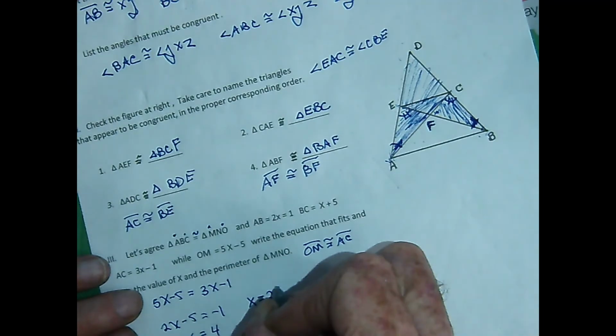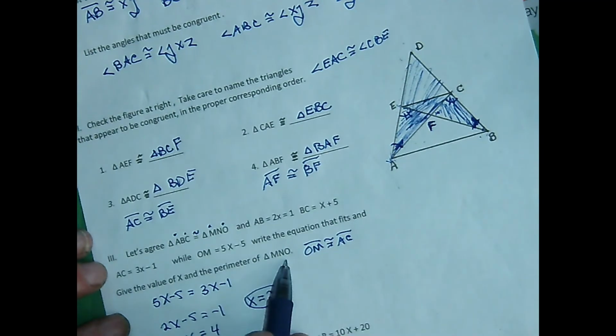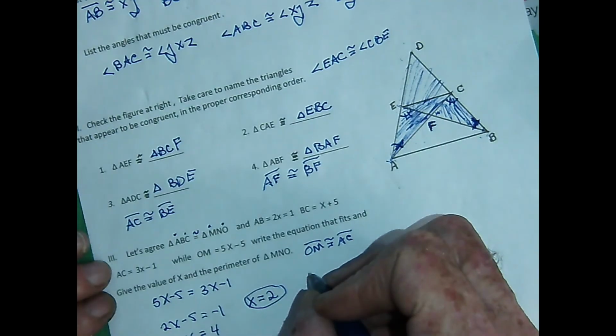Now notice it asked me to find the value of x, and that was easy enough, but then the perimeter of triangle MNO. But I only know one side out of triangle MNO. But come along, and I think you have a good idea about this as well. Let's get the lengths of the sides of triangle ABC.